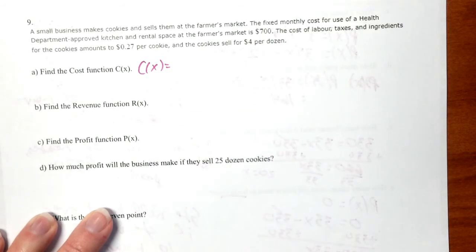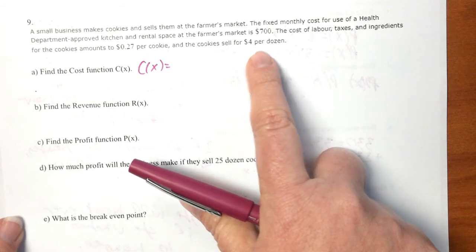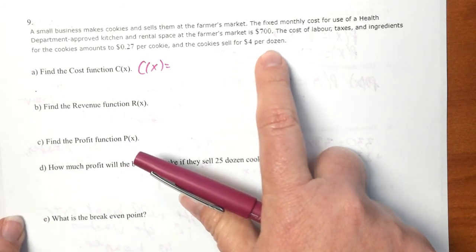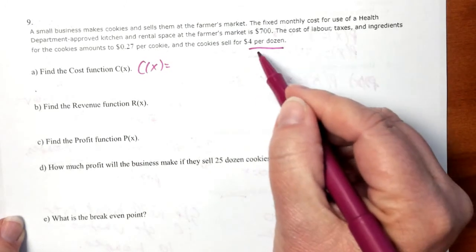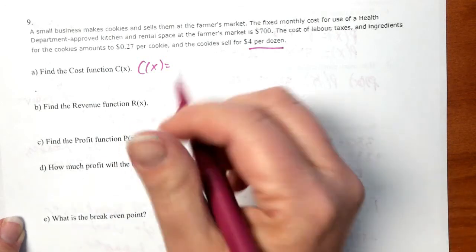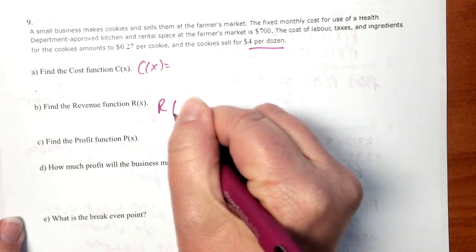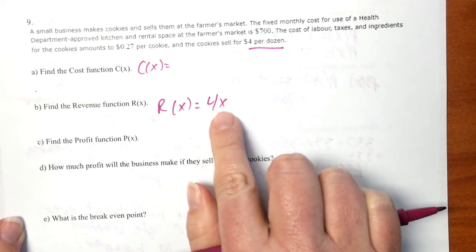Now, I would point out the price per dozen, they're selling them in dozens. So in other words, people can't come up to us and buy one cookie. They've got to buy a whole dozen. People have to buy a whole dozen cookies, and it costs them $4. So that's going to be my revenue function. My revenue is going to be 4x, $4 times however many dozens we sell.